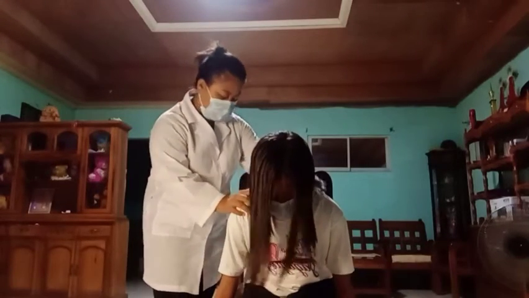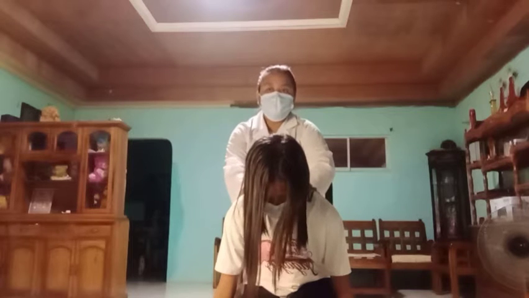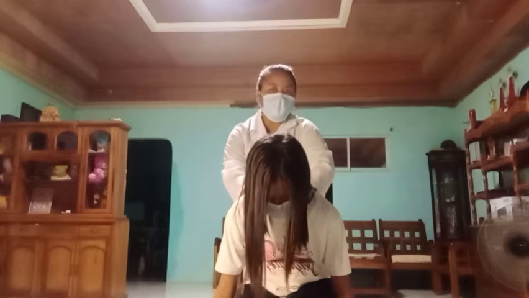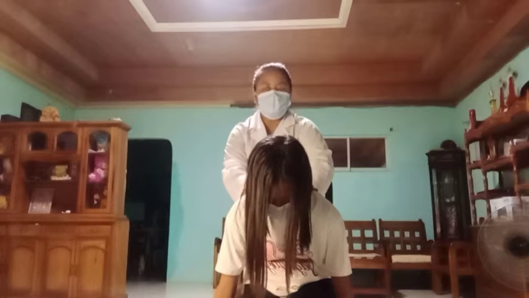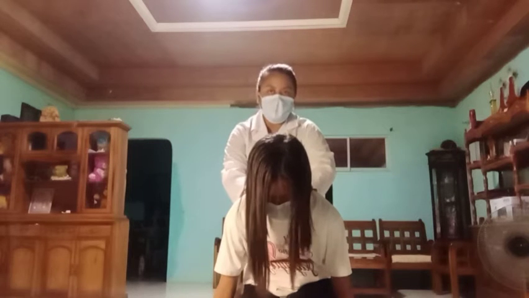Now, we will be inspecting for the spinal deviation on the posterior thorax. Instruct the client to bend forward and the hands should hang freely. Position yourself at the back or behind the client. So ma'am, can you please bend forward and hang your hands freely. Note for the unevenness of the left and the right curvature and alignment or misalignment of the spine, and determine if the client has scoliosis.